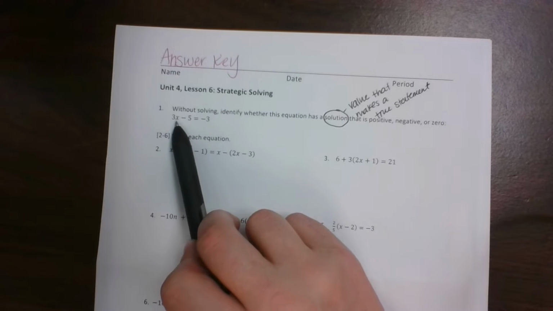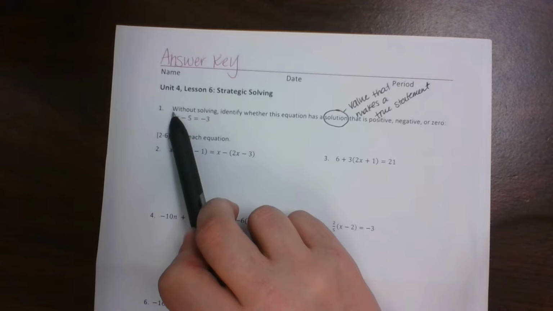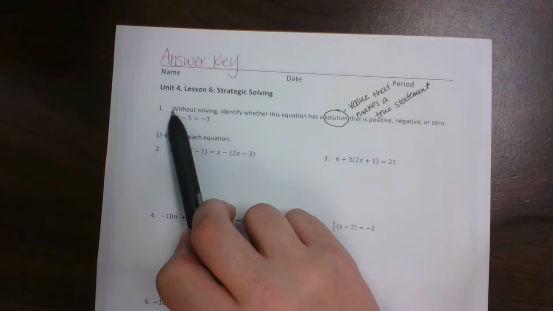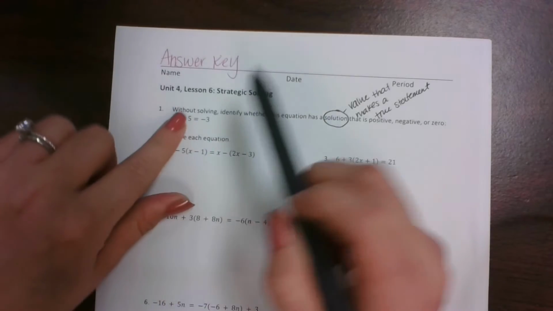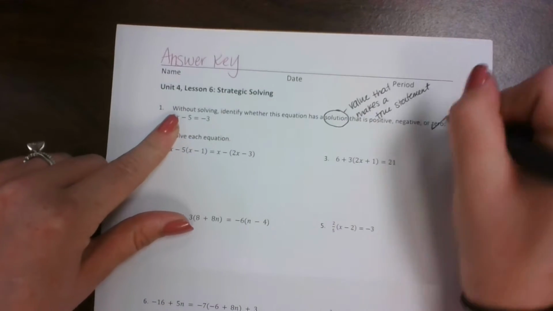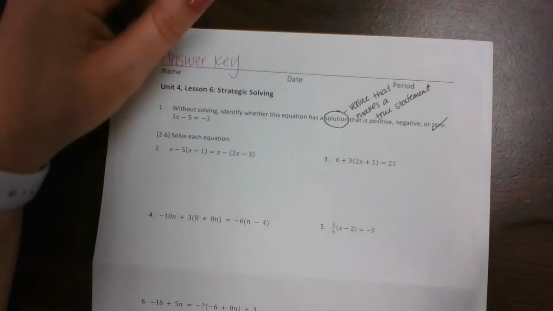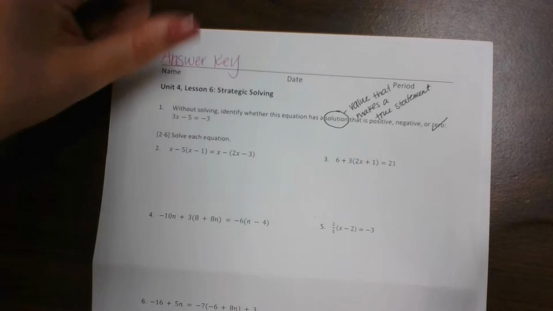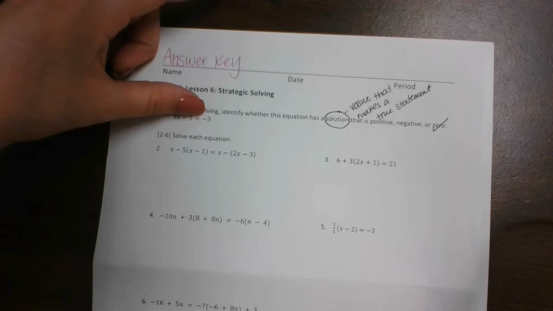Well, I know it cannot be 0 because if it was 0, it would take away that 3x, leaving us with negative 5 equals negative 3. That is not true. So that cannot be a solution. So it is not 0. I'm thinking about, okay, the answer is negative. And it's a pretty small negative number.